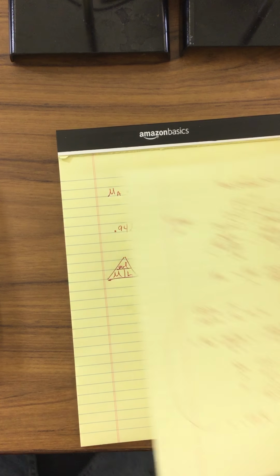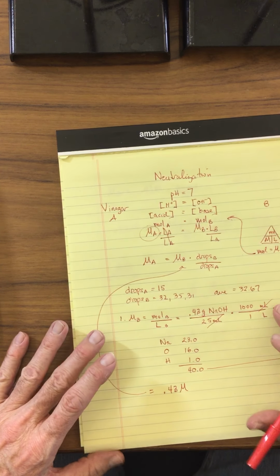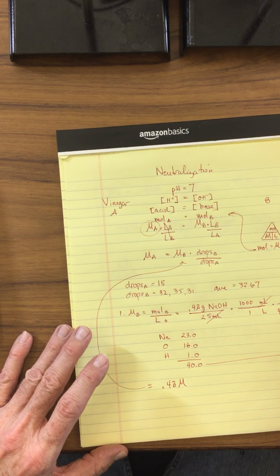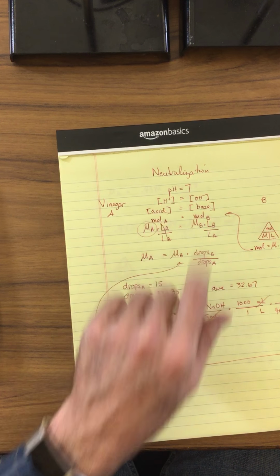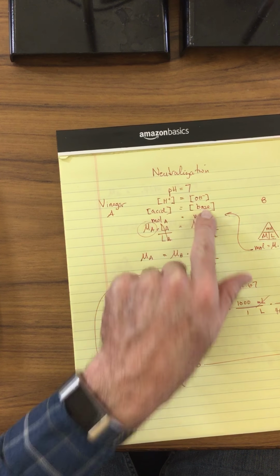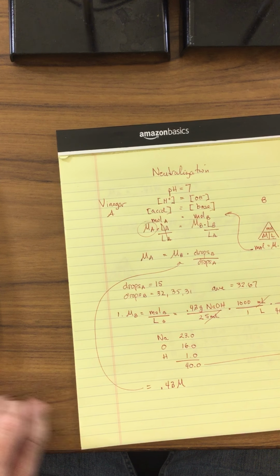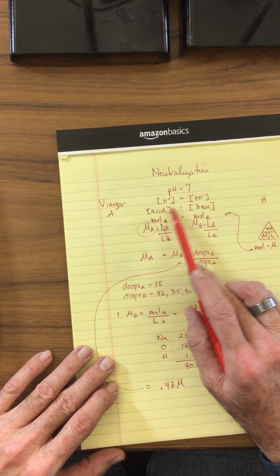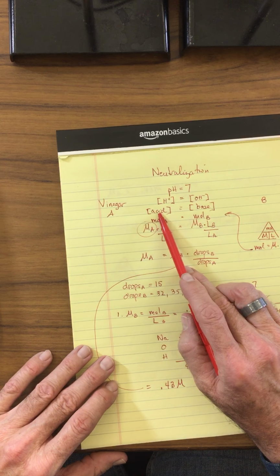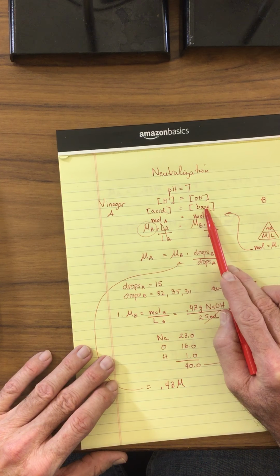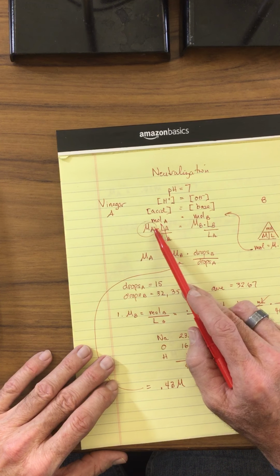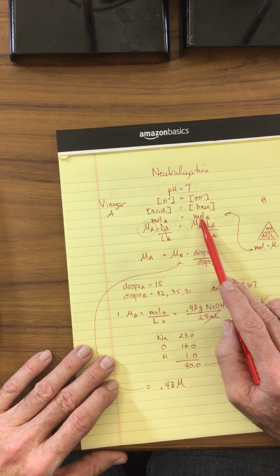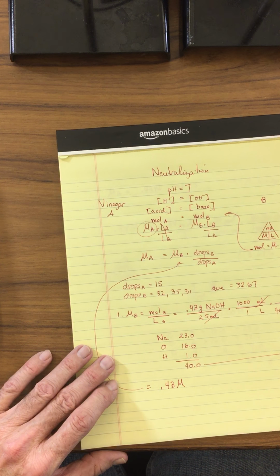To summarize, we did a neutralization reaction where we took an acid to neutral by adding the base. When I am neutral, my acid is going to be equal to my base, and we knew that the moles of acid will equal the moles of base.